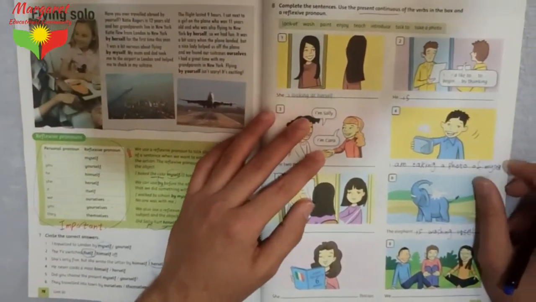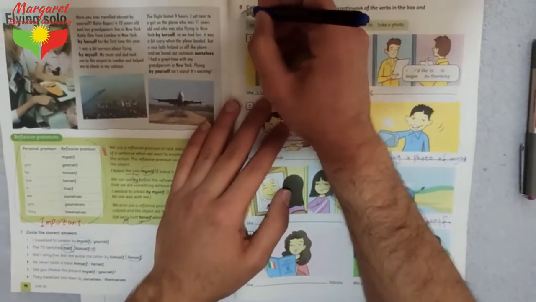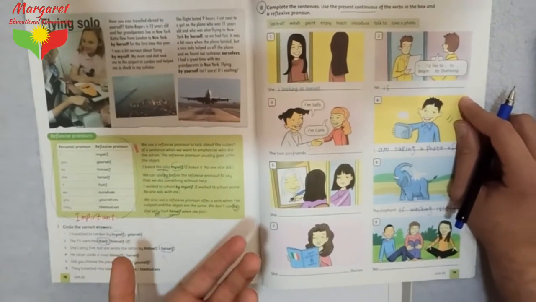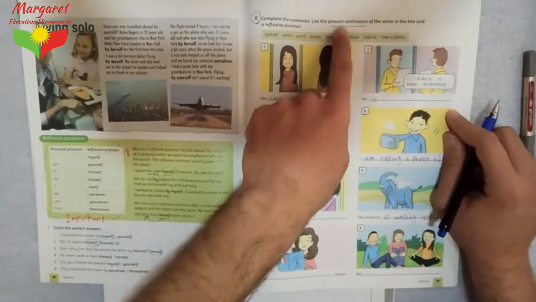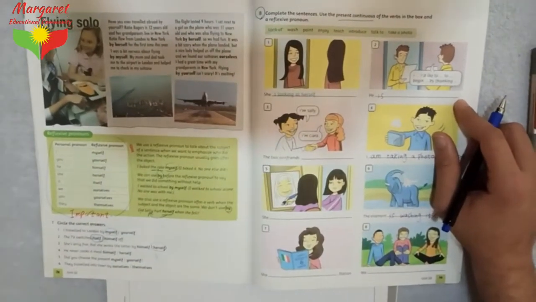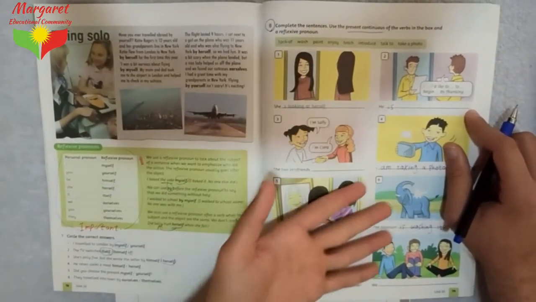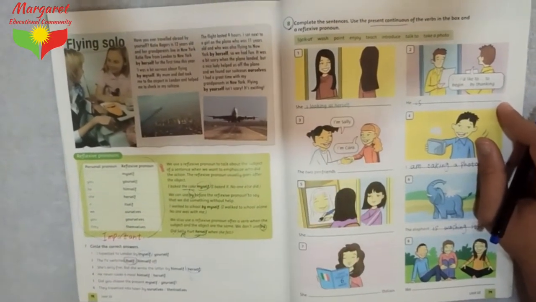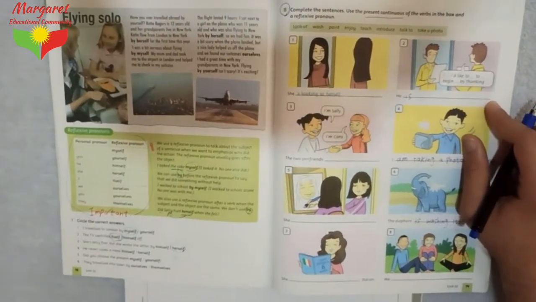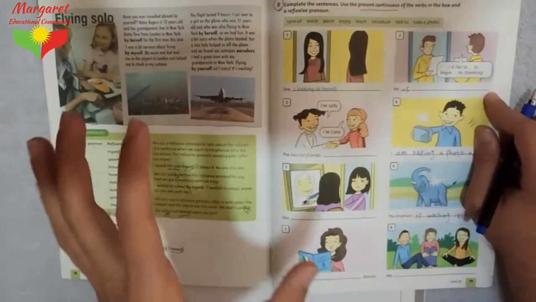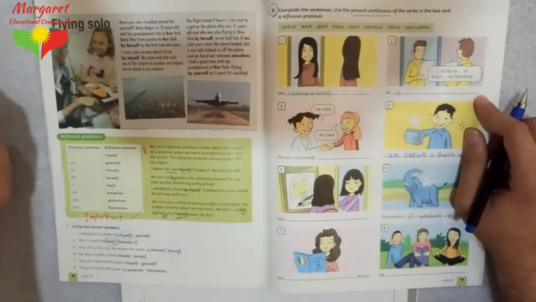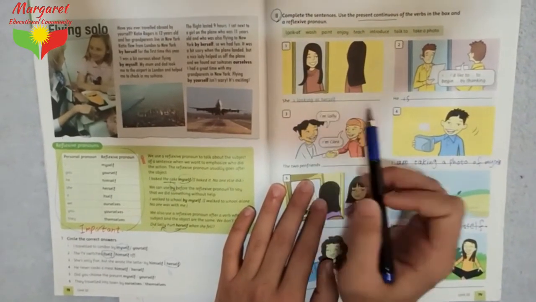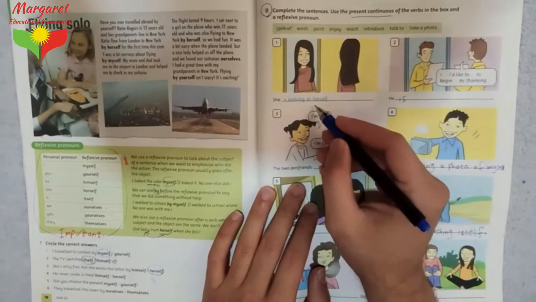And in exercise 8, the last exercise, guys, it says, use the reflexive pronouns, okay? These pronouns, and use present continuous to talk about these situations. Okay? We have 8 pictures. In each picture, someone or more than one person is doing something. So our job is to use present continuous to talk about it and use the reflexive pronoun. Look at number 1, how it is done. She is looking at herself. Okay? So herself. So you see her in front of the mirror.